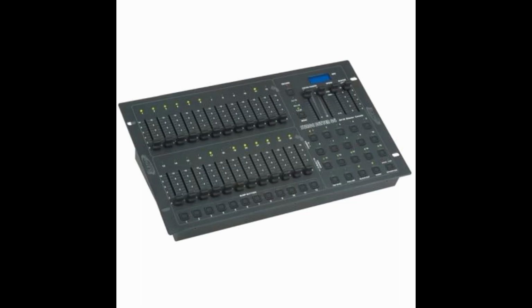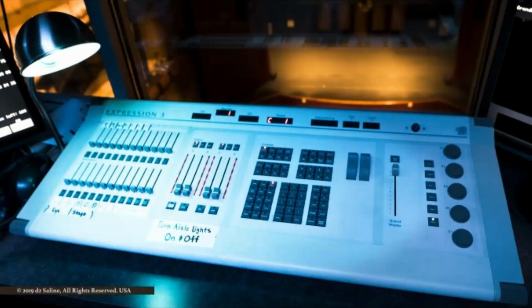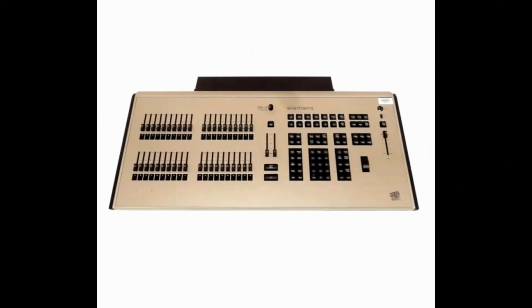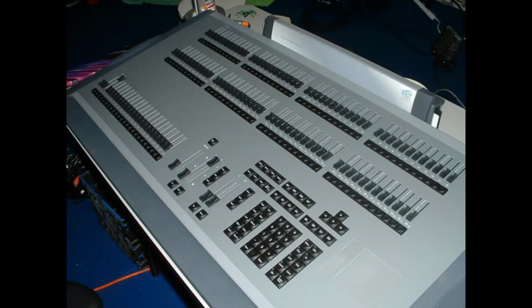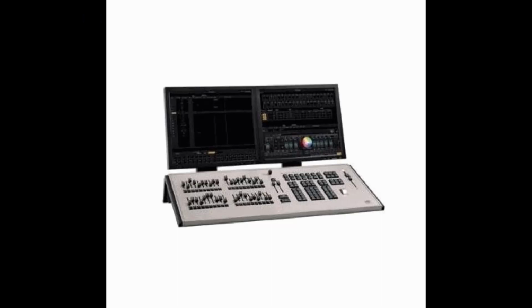But the main function of all lighting control boards is to give you a way to assign the dimmer to a channel. Usually that channel is a slider on the fader of the control board that you can then manually slide up and down so that information is transmitted to that dimmer to control the power supply to the circuit, which controls the intensity of the light.